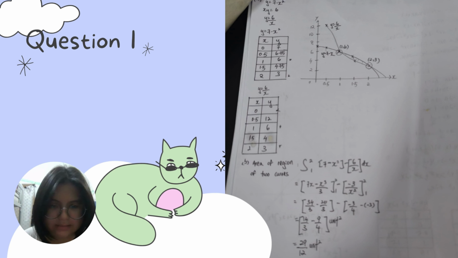So the second equation is y equals 6 over x. First I substitute the same scale, similar to equation 1, that is 0, 0.5, 1, 1.5, and 2. When x equals 0, y equals infinity, so the first value cannot be defined. When x equals 0.5, I get y equals 12.